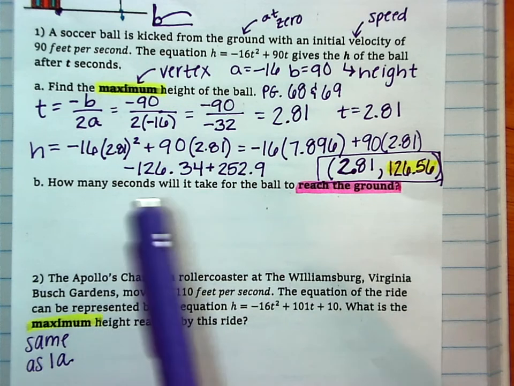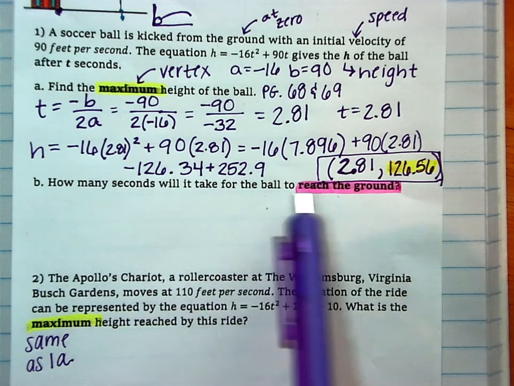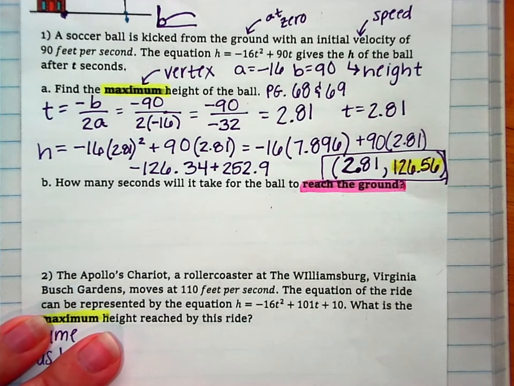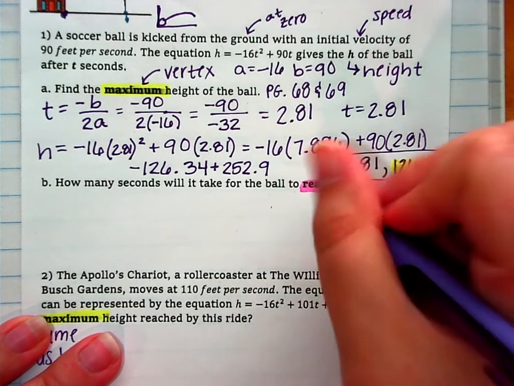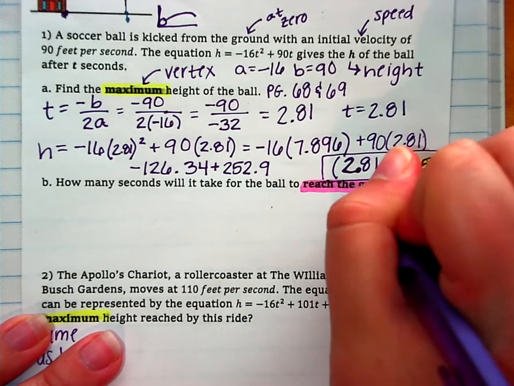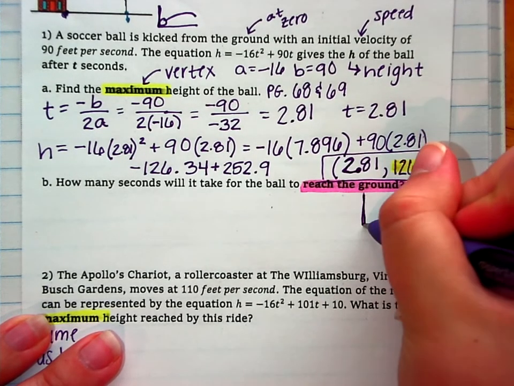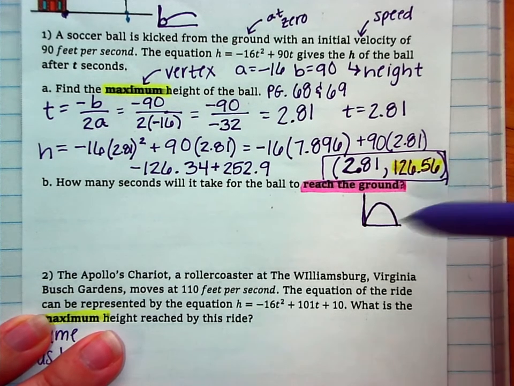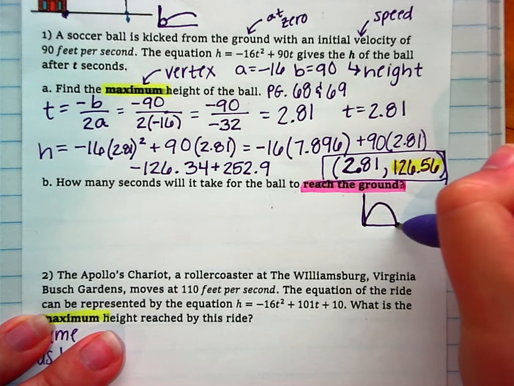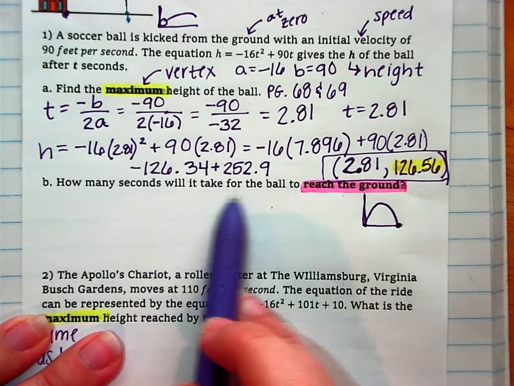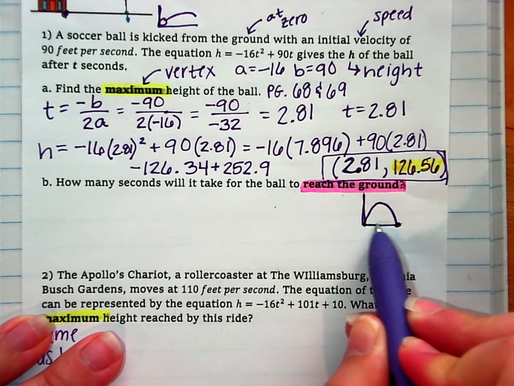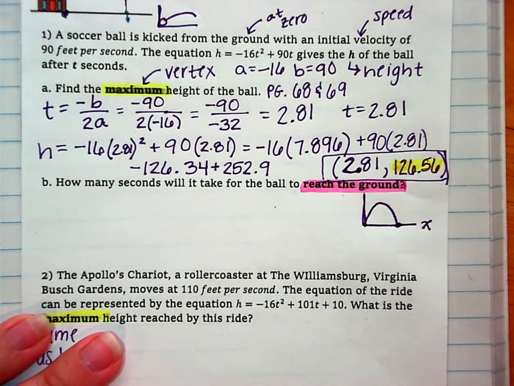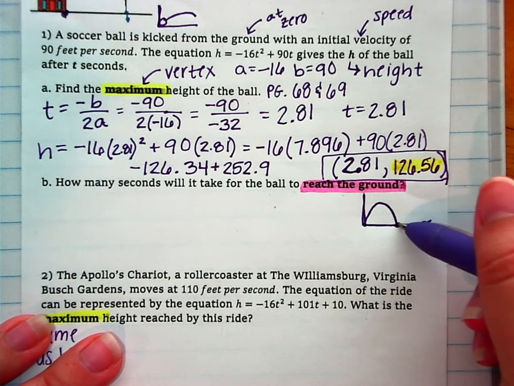Okay, second question. How many seconds will it take for the ball to reach the ground? So they're asking us when the height is 0. Now, if you think about a graph, the ball starts here at the ground, and it goes on a little ride, and then it hits the ground again. So thinking about the graph, the ground is the x-axis. So we want to figure out this x-intercept.